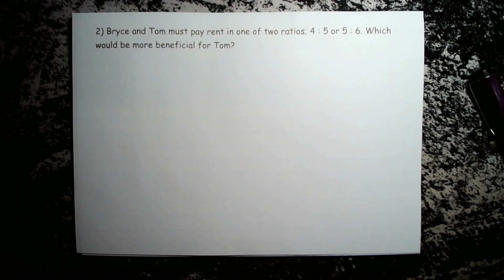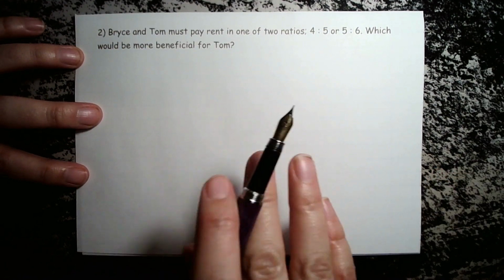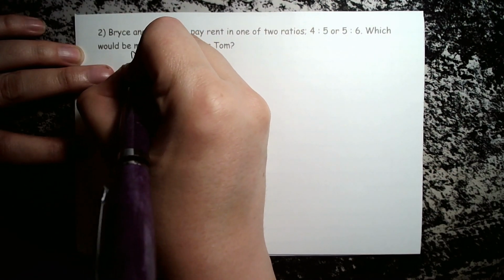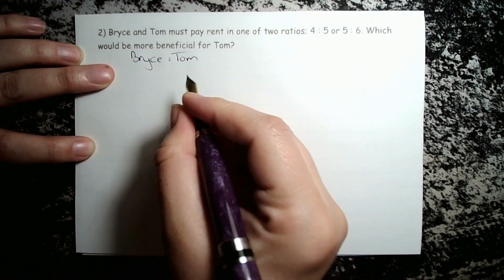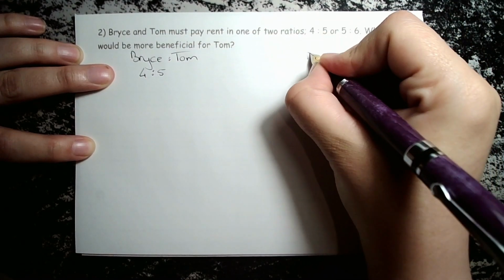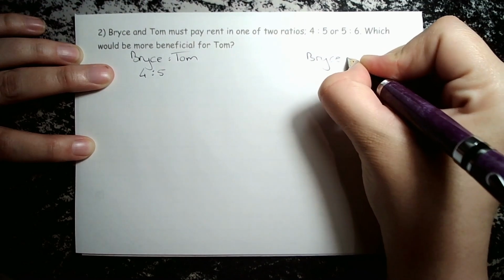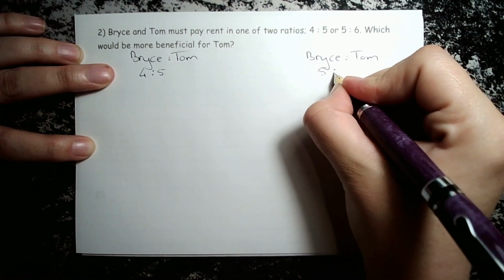Bryce and Tom must pay rent in one of two ratios, 4 to 5 or 5 to 6. Which would be more beneficial for Tom? So in this situation, we've got Bryce to Tom in 4 to 5, or Bryce to Tom in 5 to 6.